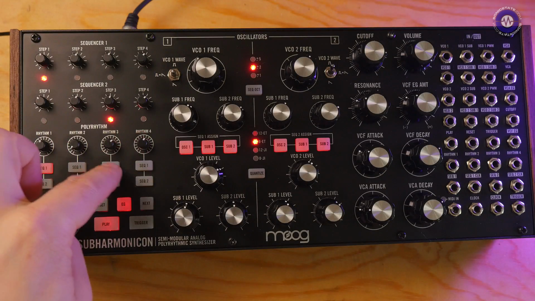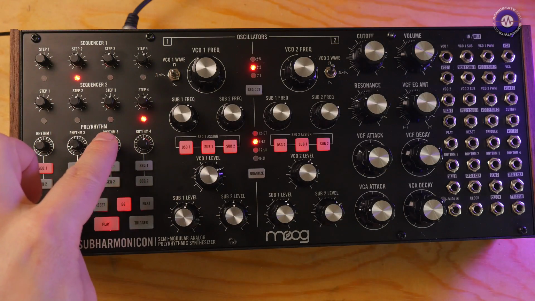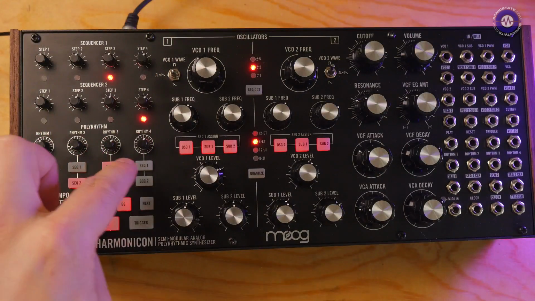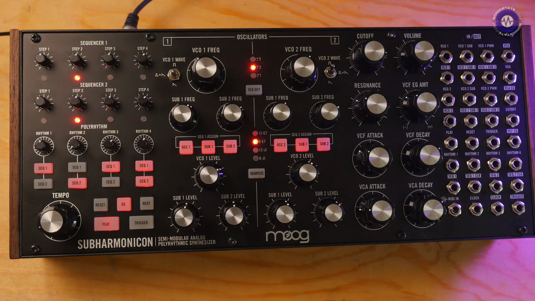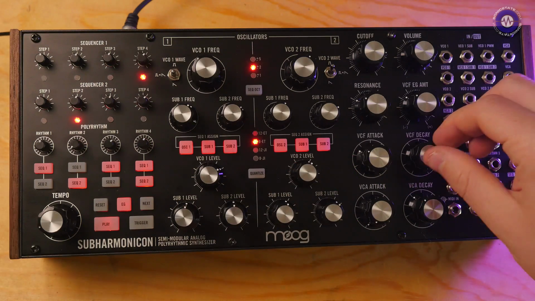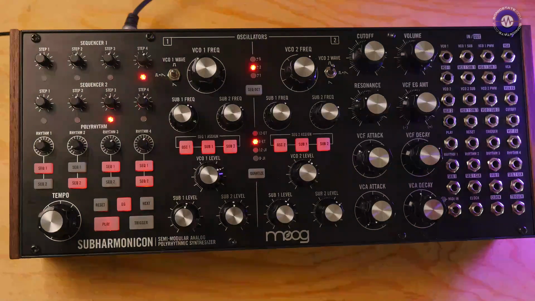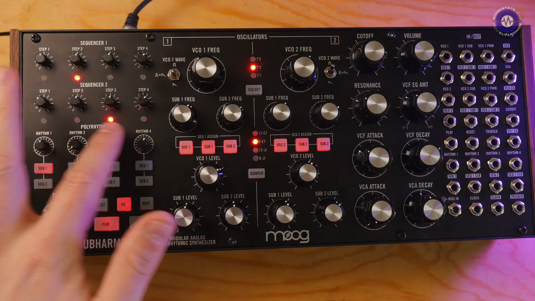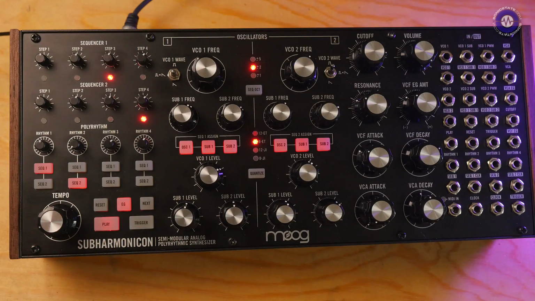Now at the moment I'm not using these polyrhythm numbers 3 or 4, so I can add these in and create a much more interesting polyrhythmic sequence. But essentially these rhythms are just divisions of the master tempo.